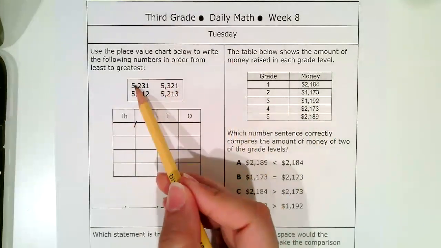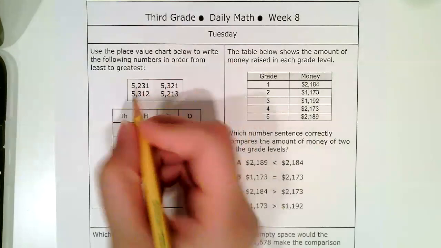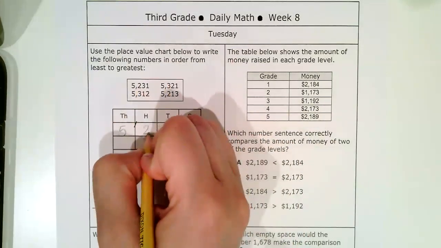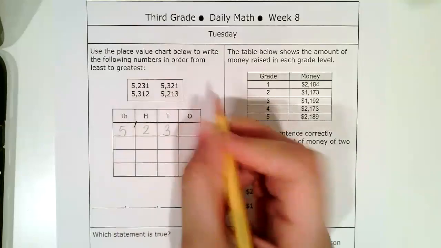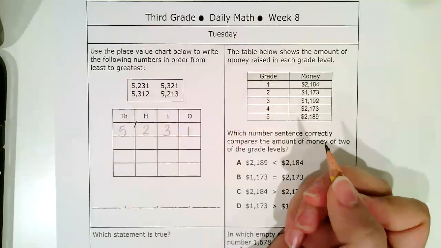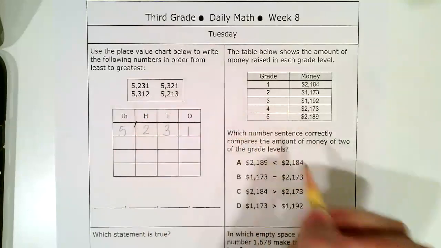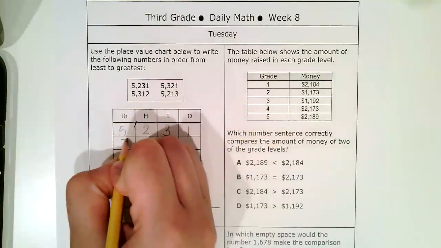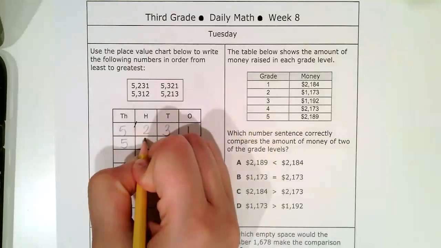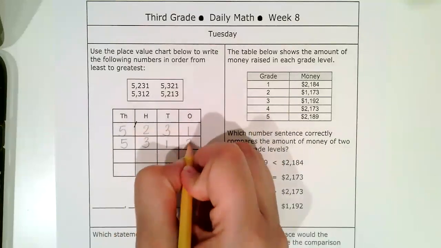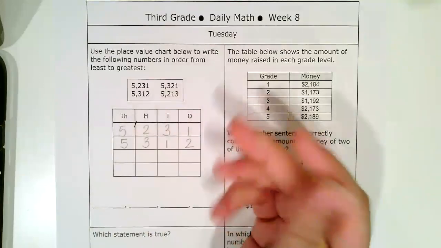So my first one is 5,231. So I have a 5 in the thousands place, 2 in the hundreds, 3 in the tens, and a 1 in the ones place. My next one is 5,312. So a 5 in the thousands, a 3 in the hundreds, a 1 in the tens place, and a 2 in the ones place.